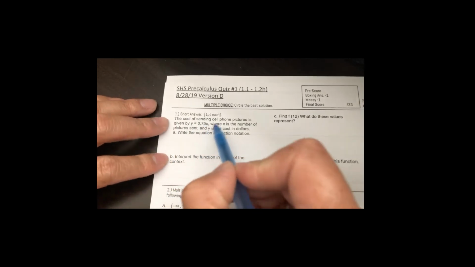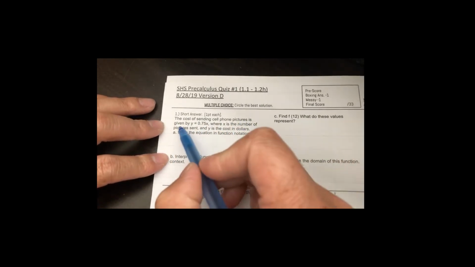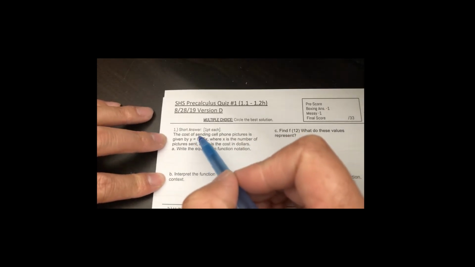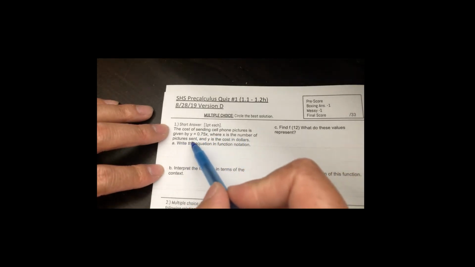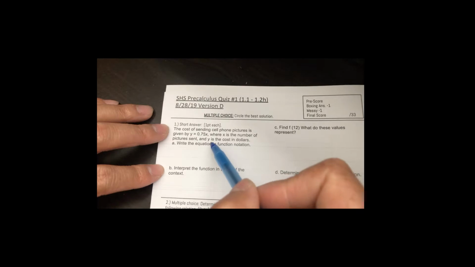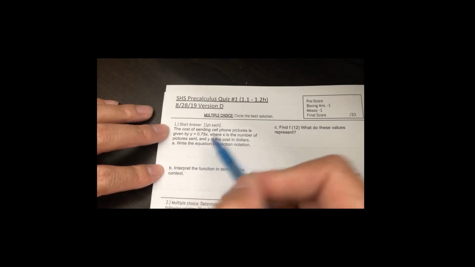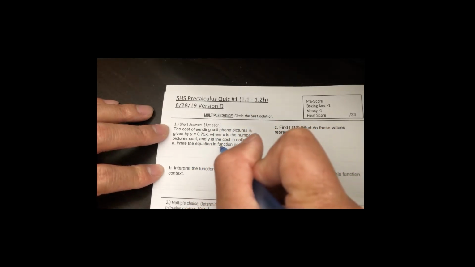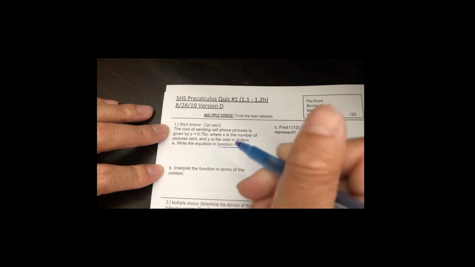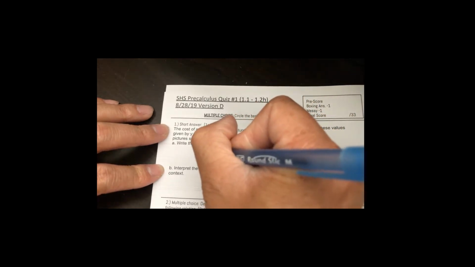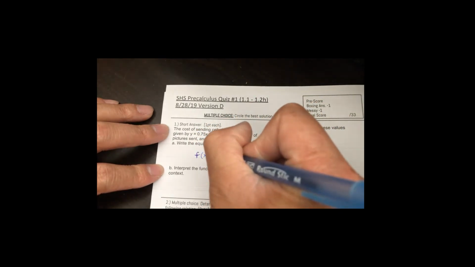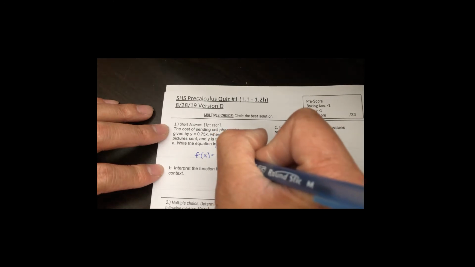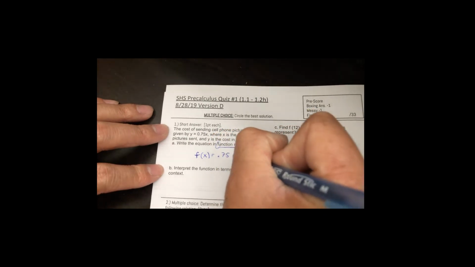Short answer. The cost of sending a cell phone picture is given by y equals 0.75x, where x is the number of pictures sent and y is the cost in dollars. Write the equation in function notation. Function notation just says that for every x value, so you can think of f, for every value of x is 0.75x.